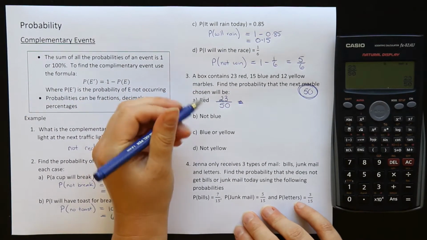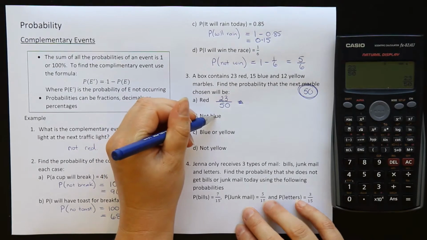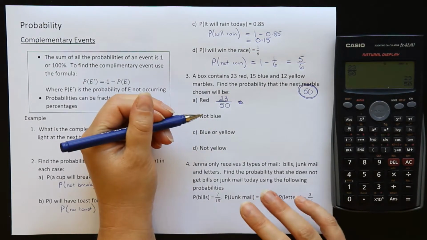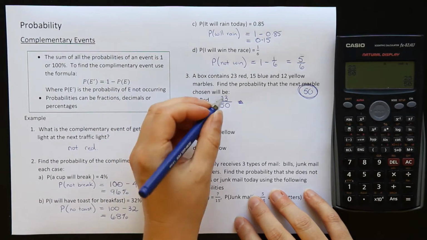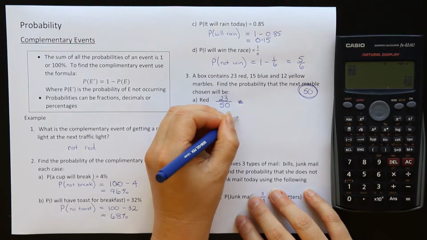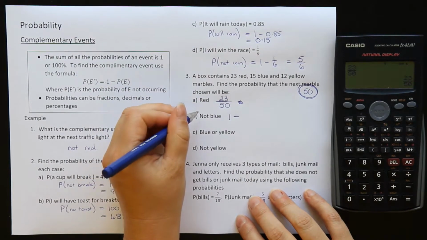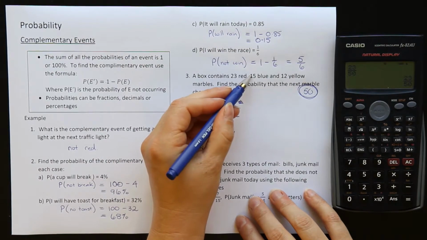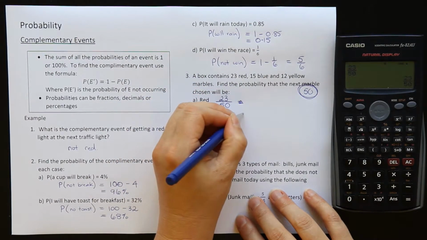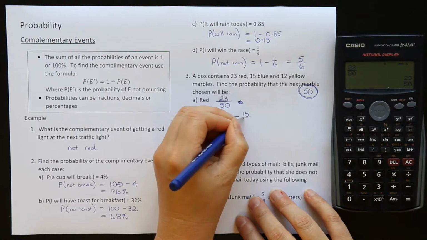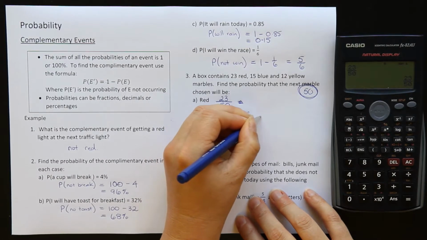B, find the probability that it is not blue. Not blue, that's a complementary question. So we're going to need to do 1 minus the probability that it's blue. There are 15 blue, so we have 15 out of 50.